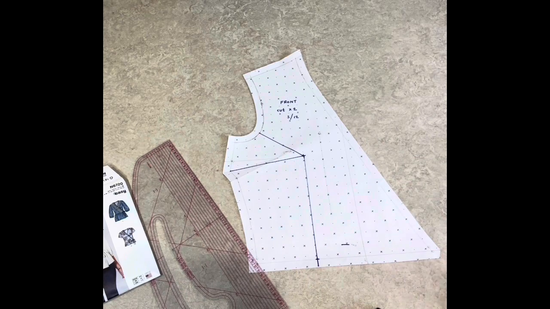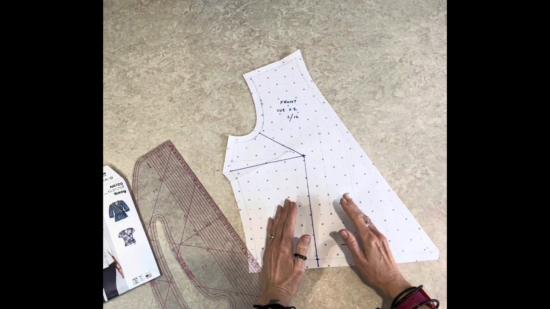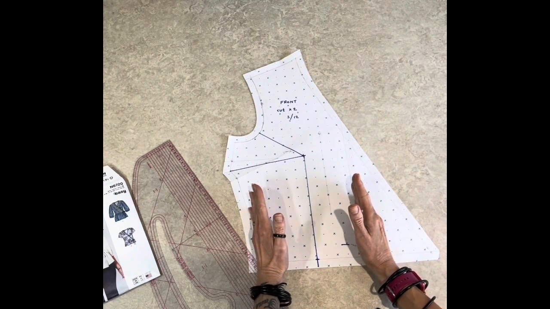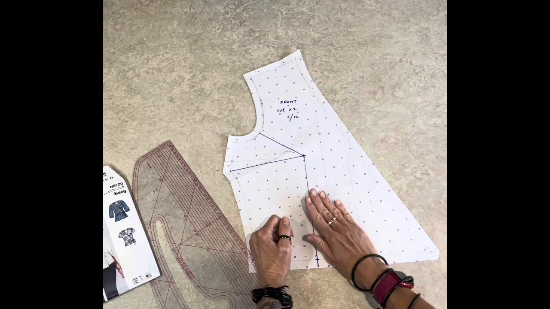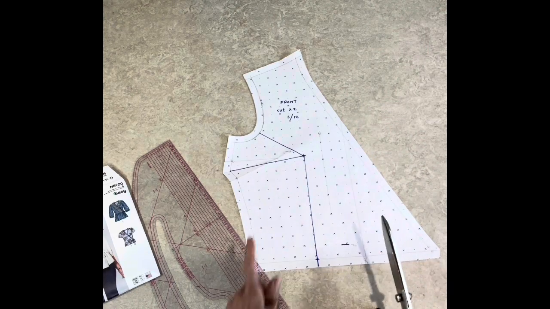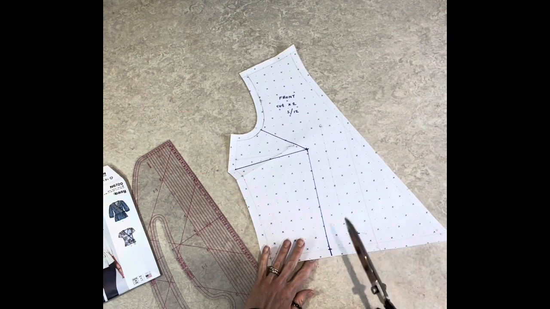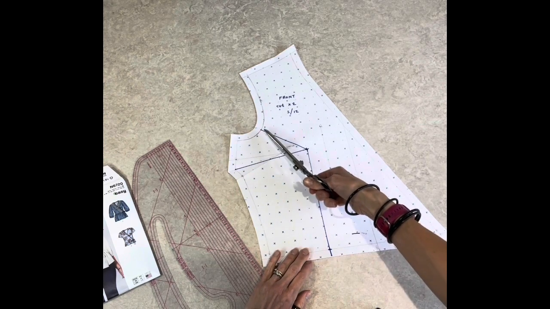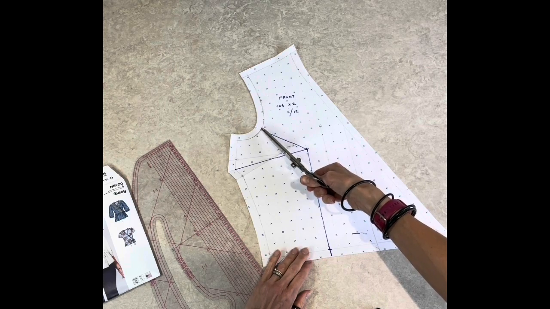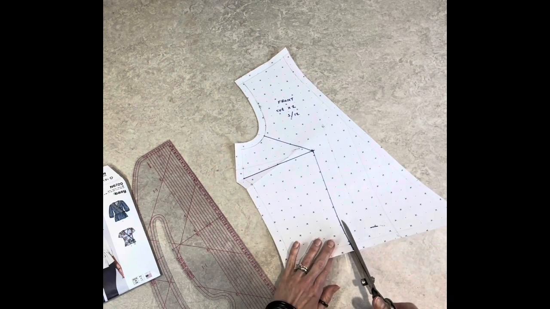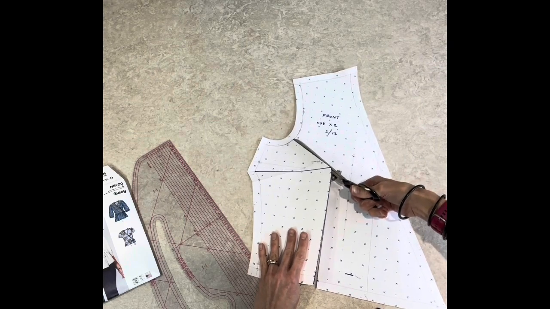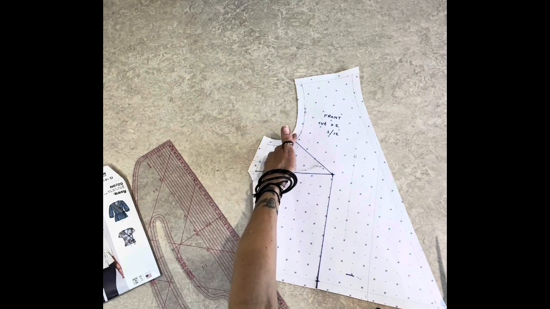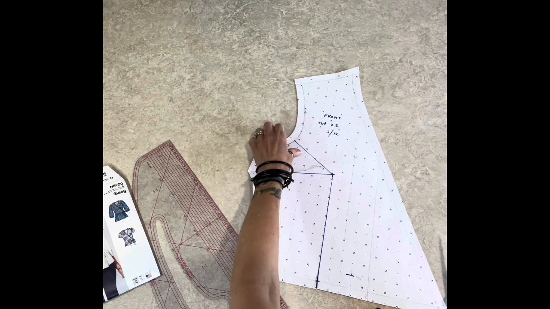So I've worked out that I need to remove 1 inch across the front of this pattern. I'm working on half of a front, which means I need to remove half an inch on this side. Once you've got your lines drawn in, you're going to cut from the waist up to the new bust point and then to the sewing line of the armhole. I'm going to stop there and then come from the other side into the seam allowance, but I'm going to leave a hinge.